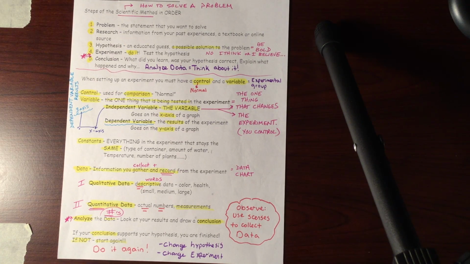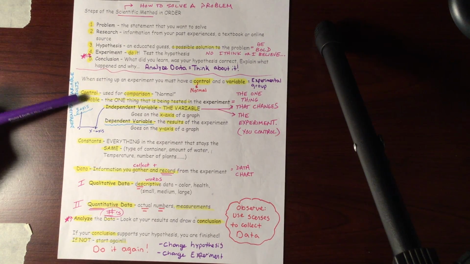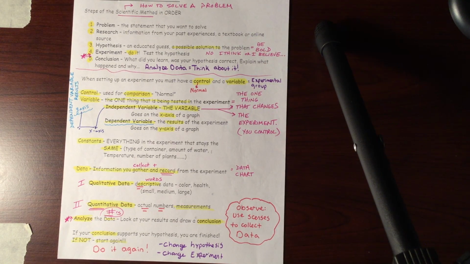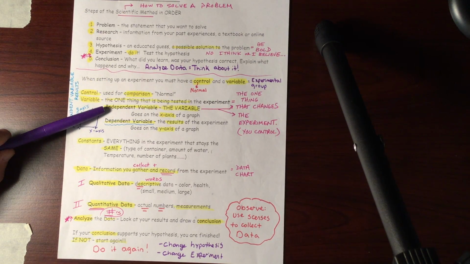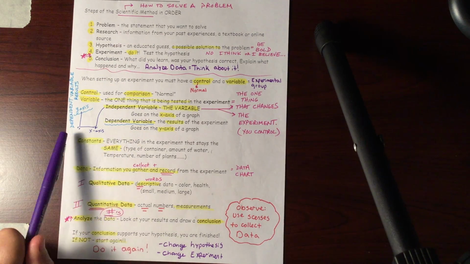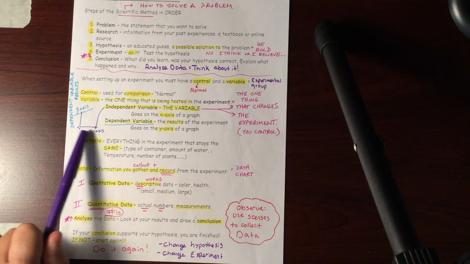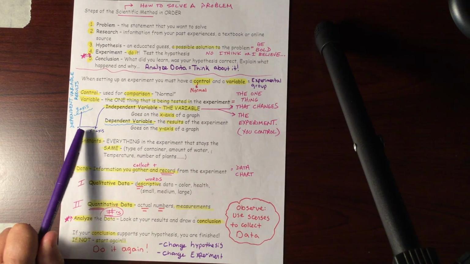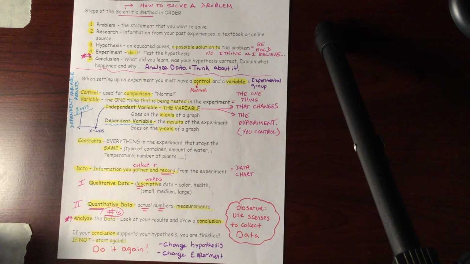And we're going to be doing some experiments along the way, and we'll be going through different examples of controls and variables. Your variables are what are going to be going onto your graph. Within those variables, you have what is known as an independent variable and a dependent variable. If you've ever set up a graph, we have our x-axis, which is horizontal, and our y-axis, the up and down axis. Your x-axis is known as your independent axis. That's that horizontal axis. This is what you control in the experiment. This is the variable that we're going to see.